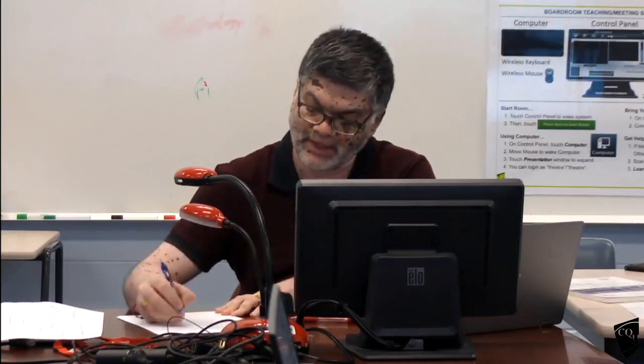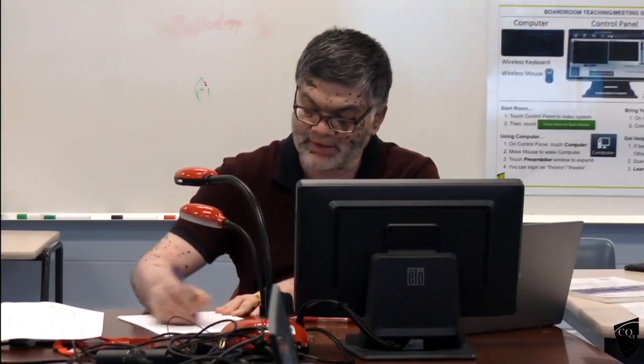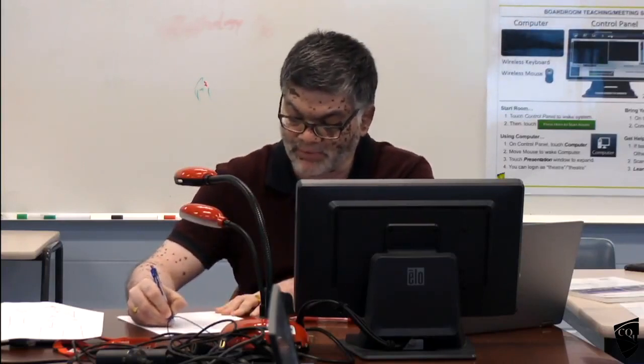So for the equilibrium, I am going to take the bending moment about this point. You can take the bending moment about any point, but this is easier.